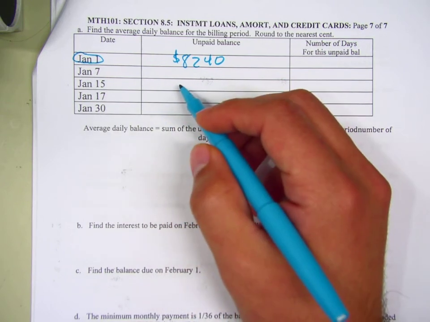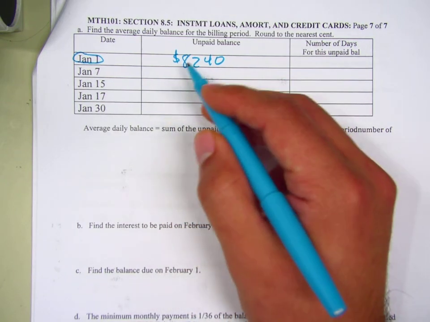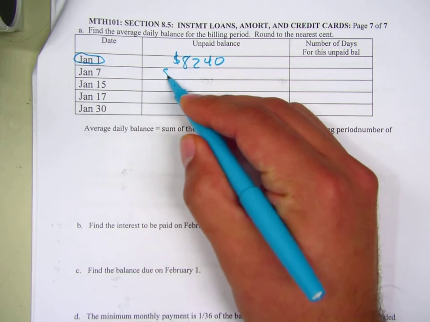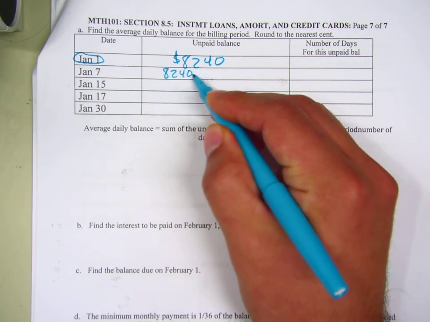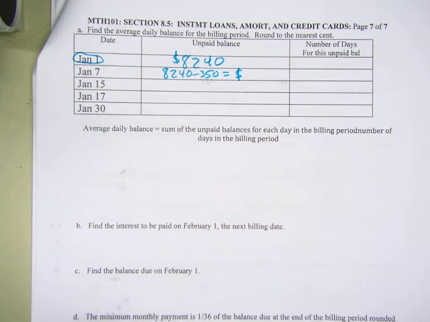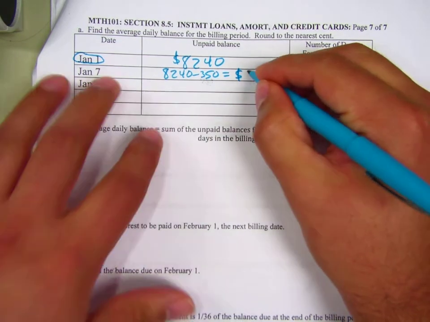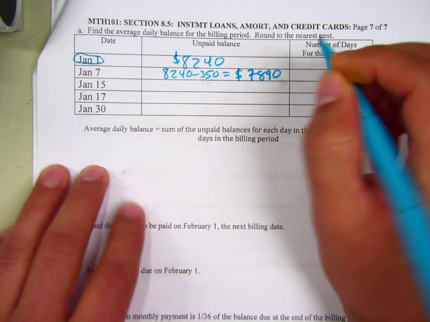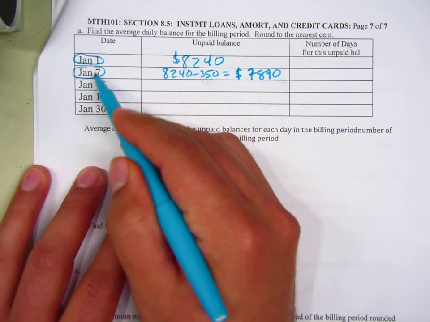We paid $350. So that's going to reduce the balance. And so now what is that new balance going to be? $78.90. Okay?